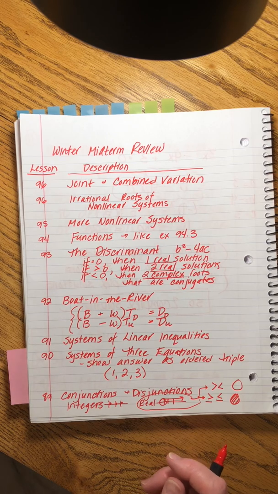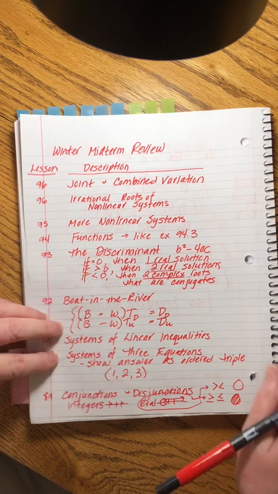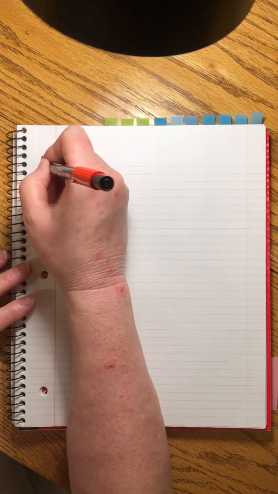The other part of lesson 89, let me just count these. 1, 2, 3, 4, 5, 6, 7, 8, 9. Oh, look, we're already filling up our dance card, if you will.